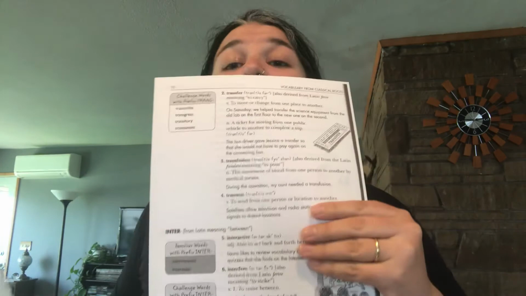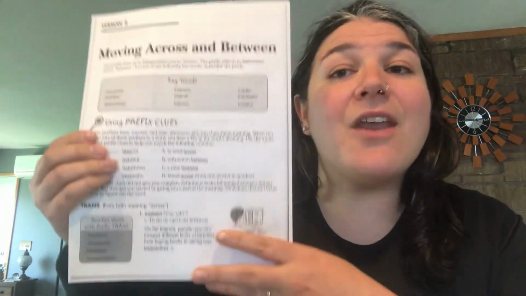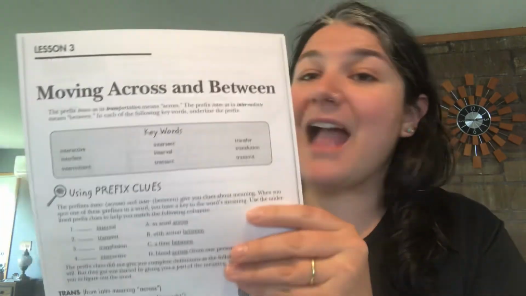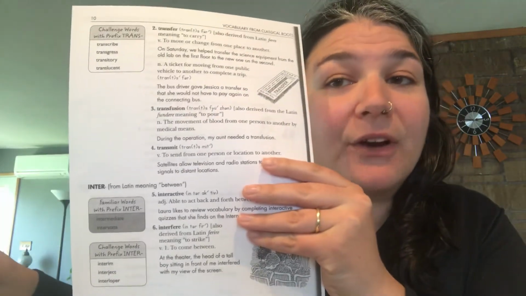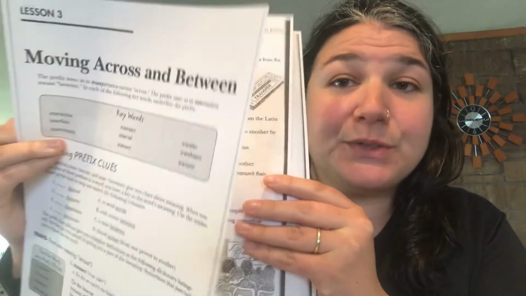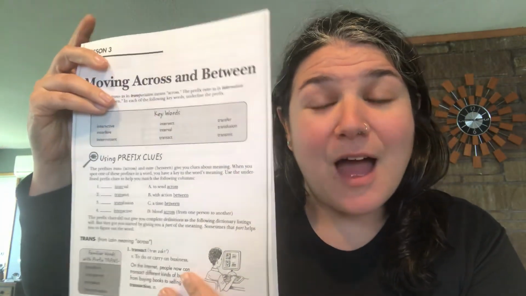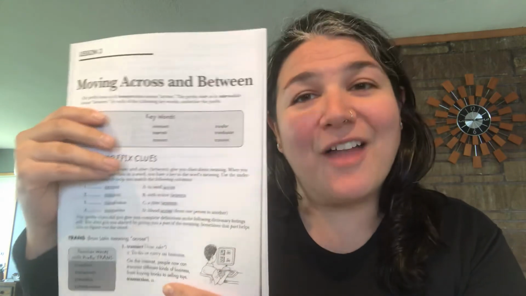For example, the second page and half of the third page are all just definitions of words that use those roots. So it's a mix of information and also some activities for you to do to familiarize yourself with those words. These are going to go up on Seesaw when you finish them with your completed work on there.